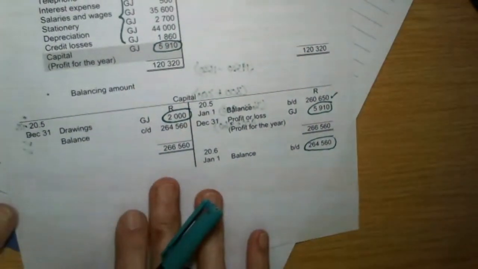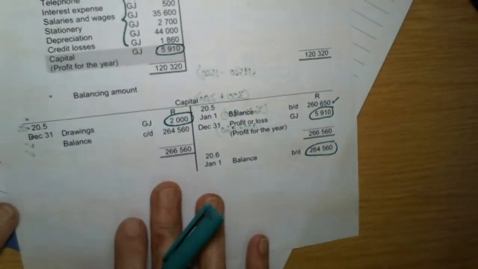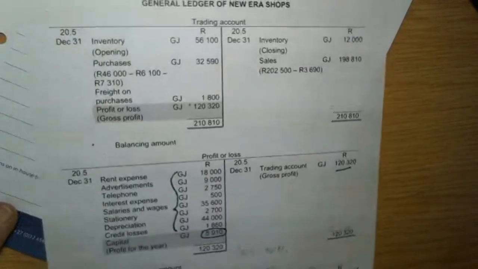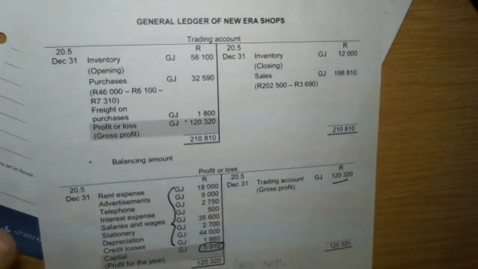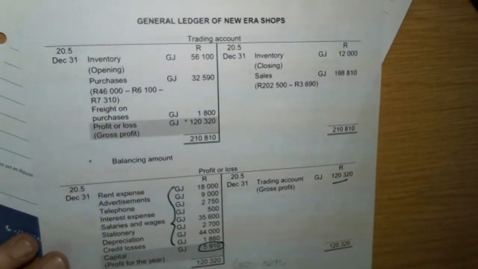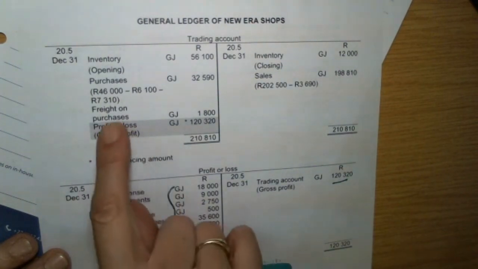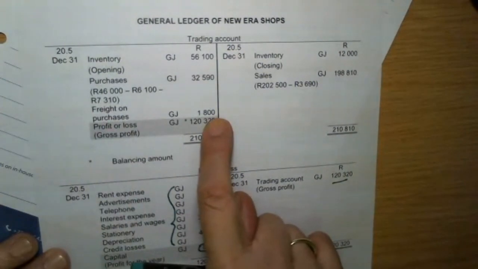So I just quickly want to show, to summarize what we've done in this question. We've completed the trading account. We started with our trial balance amounts, and then we had to adjust for things like settlement discount, purchases returns, and we also had to include freight on purchases.